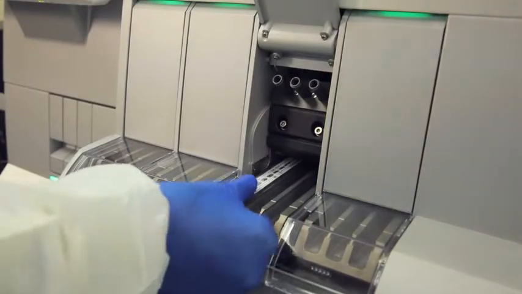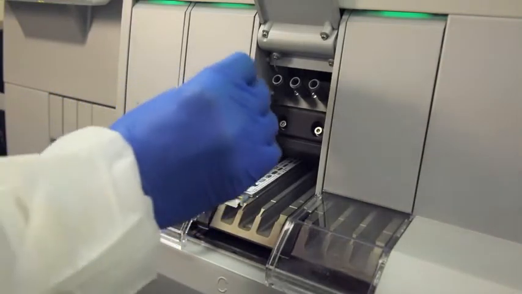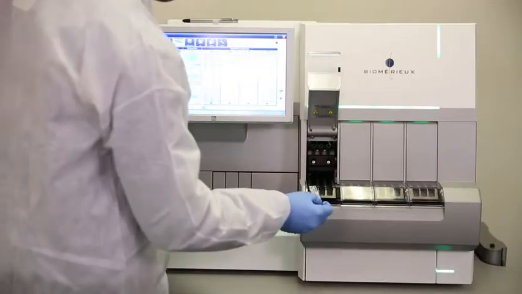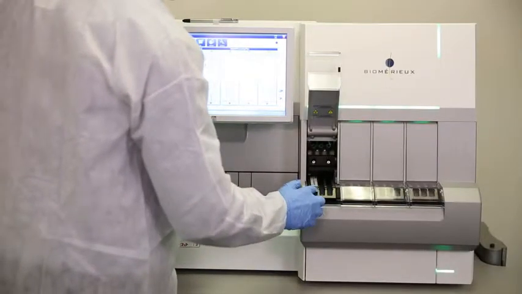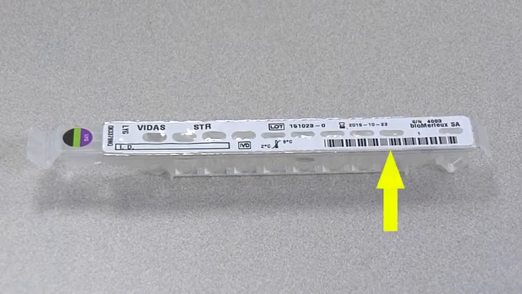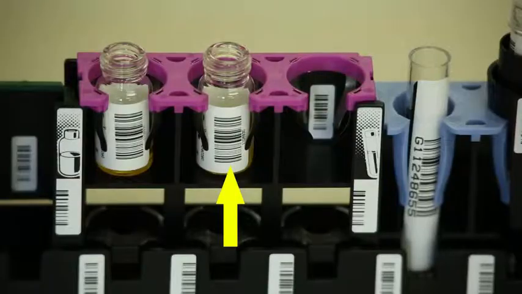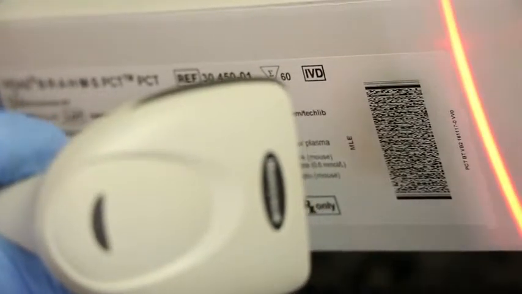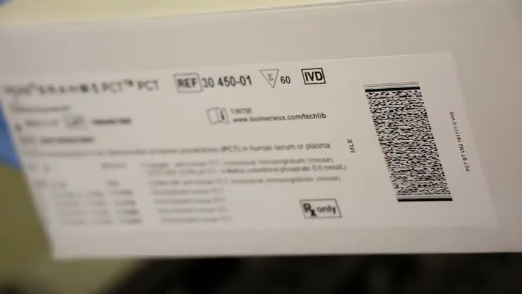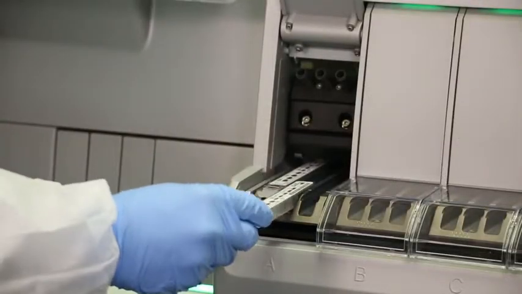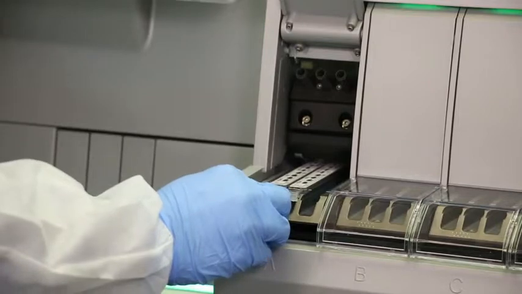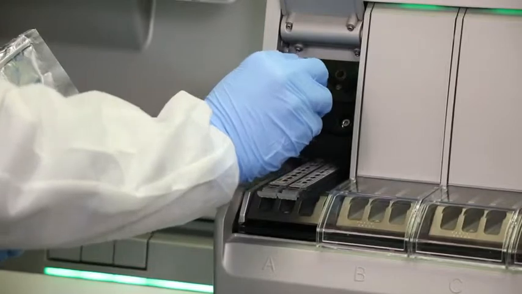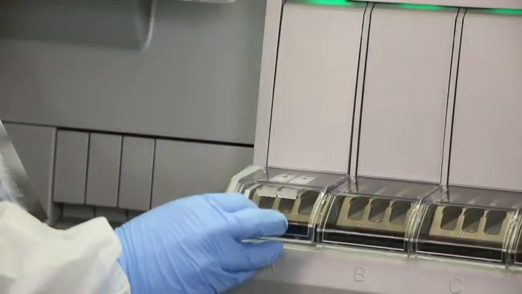The simplicity of loading the strip and spur streamlines workflow, tech time, and improves efficiency. The opportunity for human error is greatly reduced in the test run process by the use of barcodes throughout, on the strip, the spur, and the sample. The barcode ensures strip and spur compatibility. The test lot is in date, calibrated, and quality assured. It confirms that the test is the one ordered by the physician. And finally, the analyzer checks whether this strip and spur have been used before. Once you press Start, let's look at the workflow inside the analyzer.